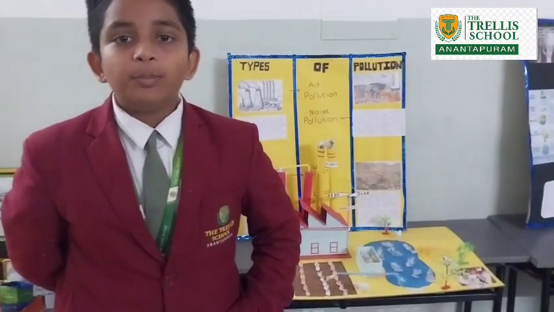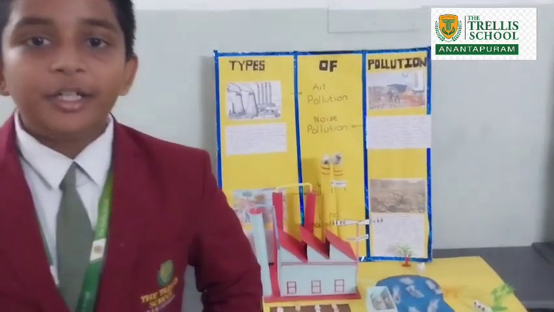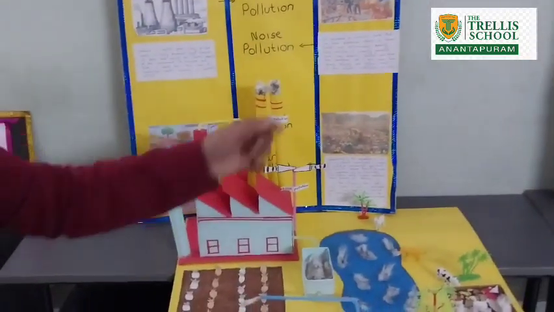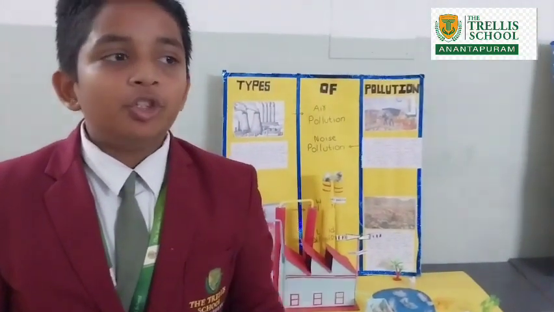There are 4 types of pollution: air pollution, noise pollution, land pollution, and water pollution. Air pollution. The release of various gases from factories harms the environment. At the signals, we should turn off the engine of the vehicles because the petrol will be wasted and the smoke is released in a huge amount.